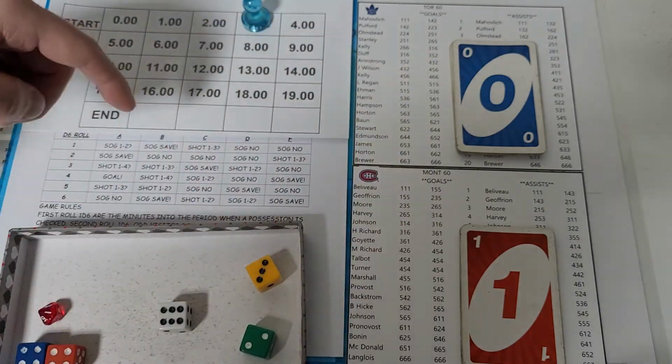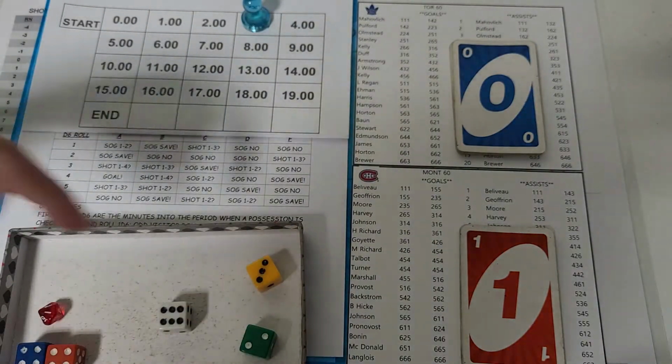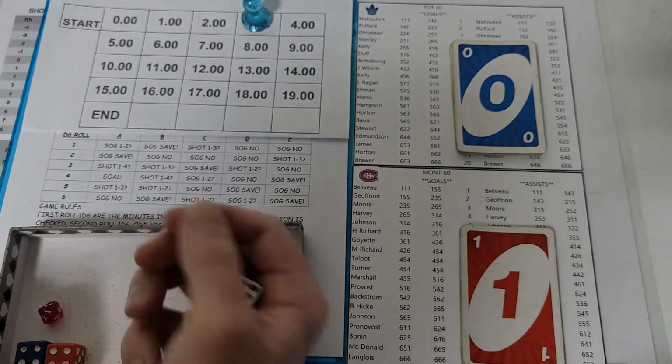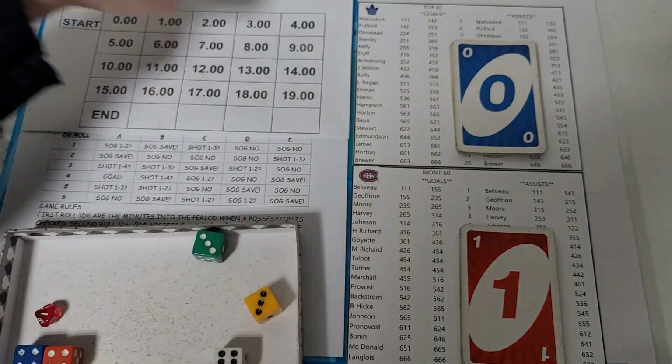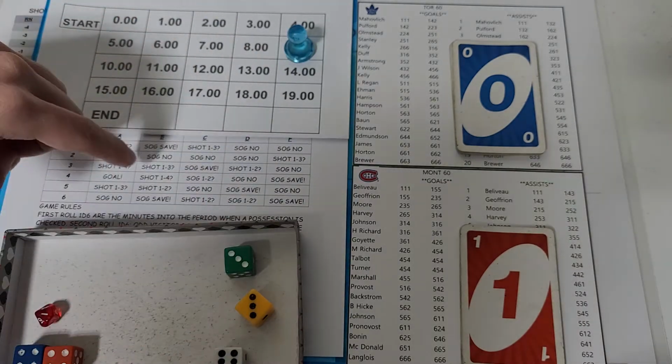With a 2, Montreal, and I'm looking this time because it's period 2. They simply reverse. Montreal's now in C and Toronto's in B. So I'm looking this time at C3 for Montreal. It says shot on goal, save. Bauer with the big stop. 6 more minutes come off the clock here. Up to minute 9 in period 2. This time it'll be Toronto. Toronto, I'm looking at B3.